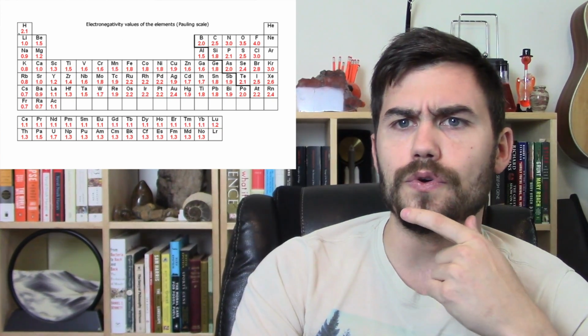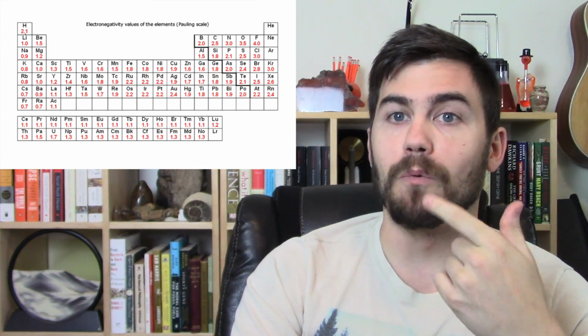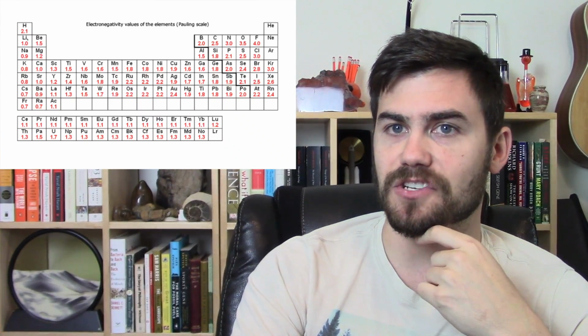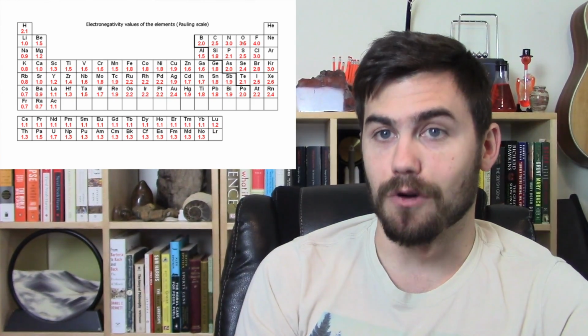We could look at calcium chloride. So calcium again is 1.0 and chlorine is 3.0. That's the difference of 2. Calcium chloride is an ionic compound. But all others, so we could do water. The difference between the electronegativity of hydrogen and oxygen is only 1.4. So it forms a covalent bond.